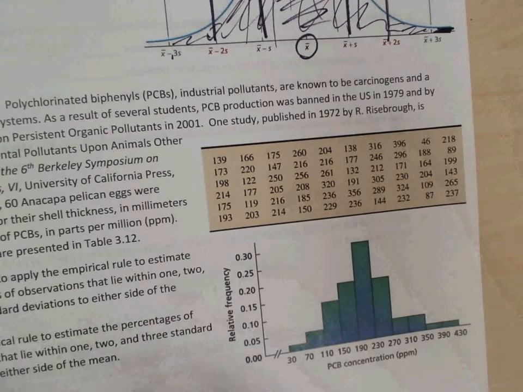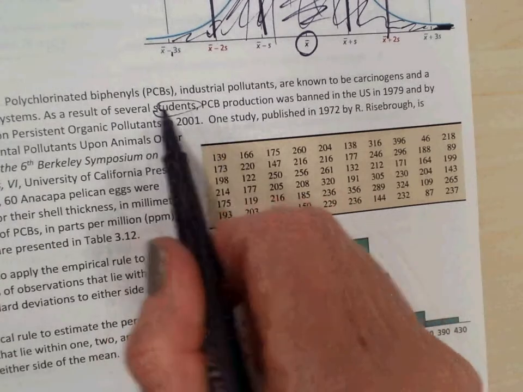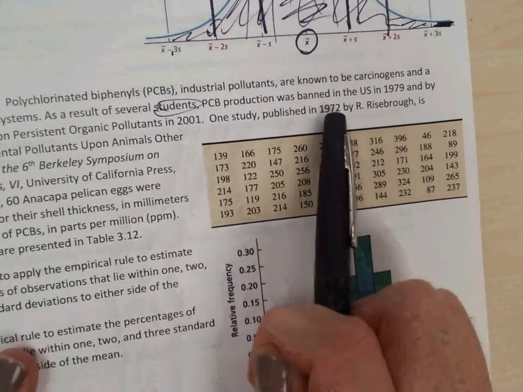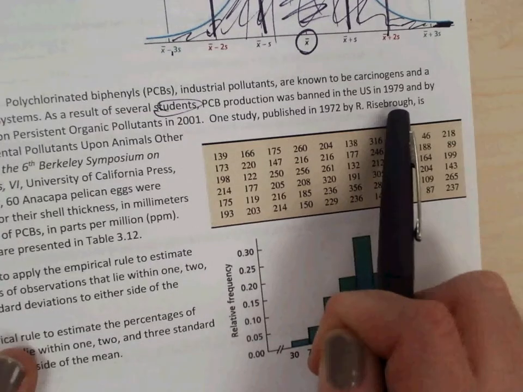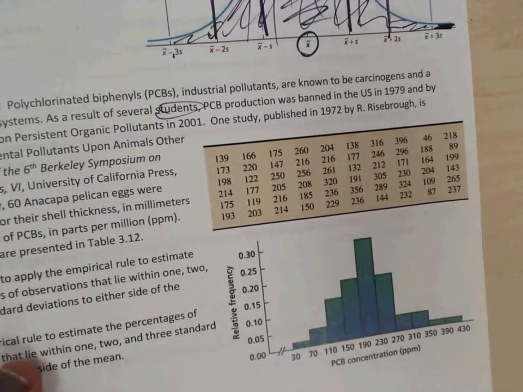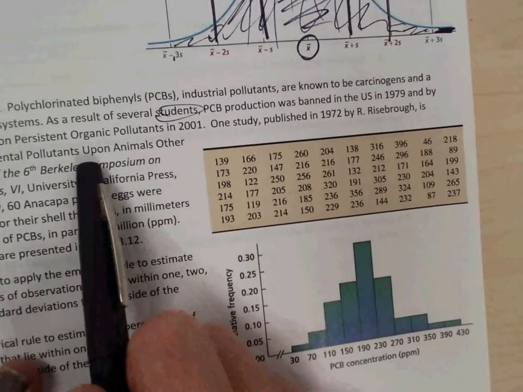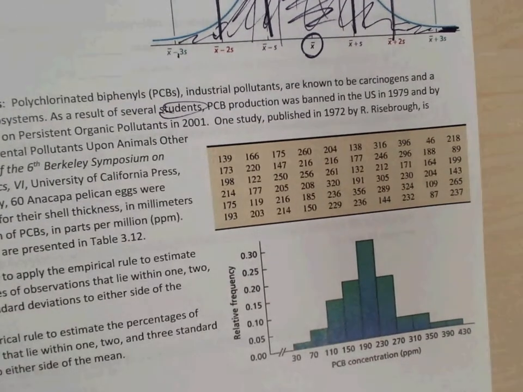And you can see here several students got PCBs banned in the U.S. in 1979, and then by the Stockholm Convention on Persistent Organic Pollutants in 2001.